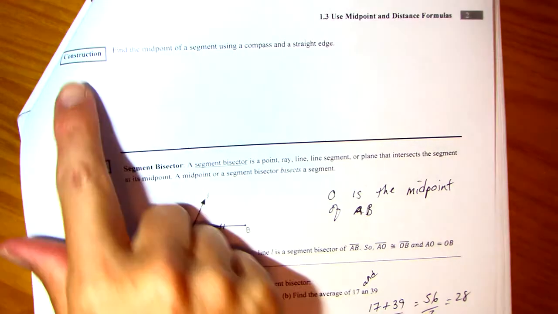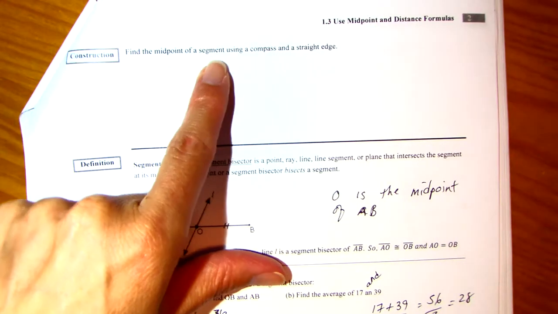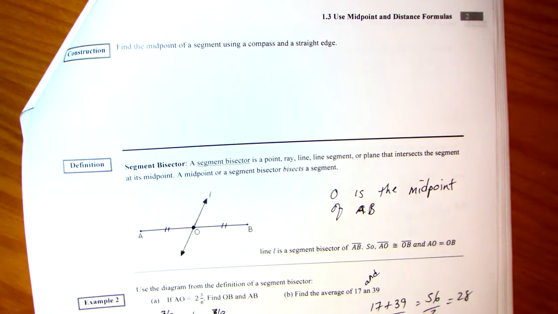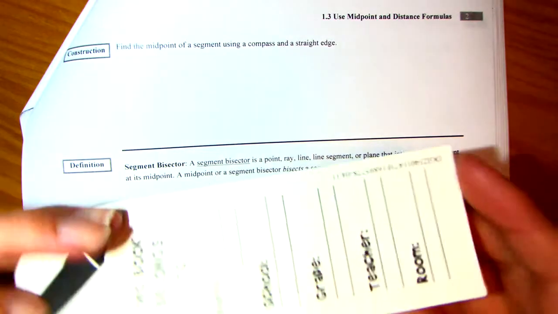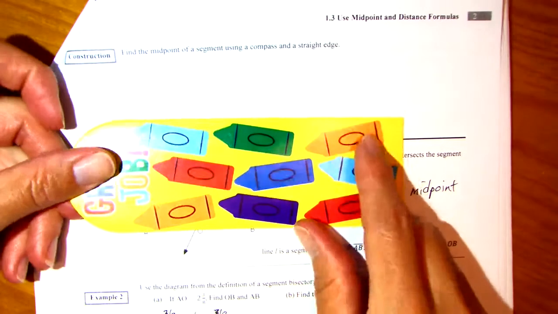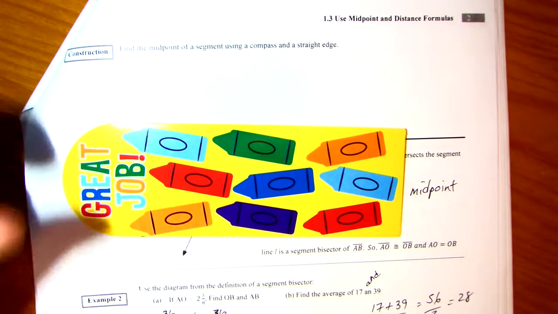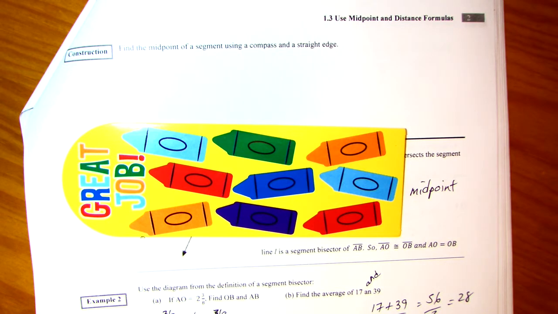Okay, so these are going to be the constructions. Find the midpoint of a segment using a compass and a straight edge. Now, you can use any ruler, but I'm just going to use this as a straight edge, because if I have a ruler, I might be tempted to copy a distance or length.